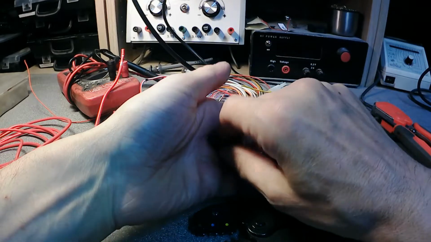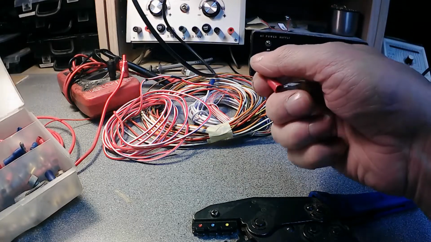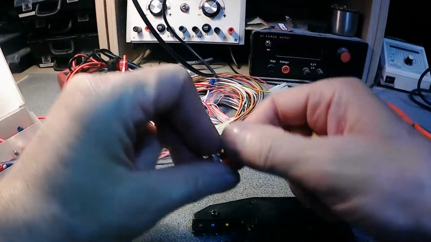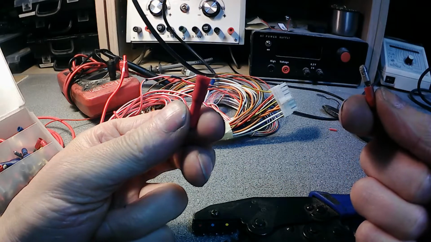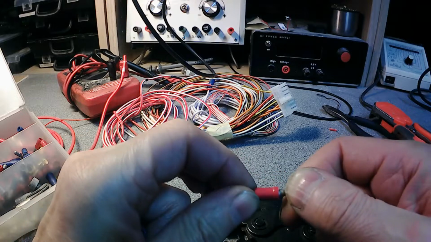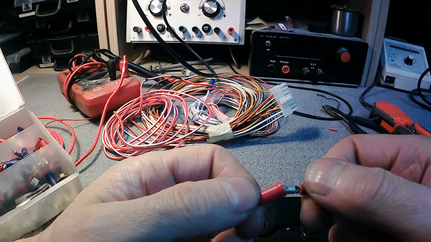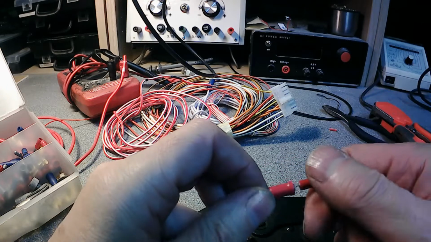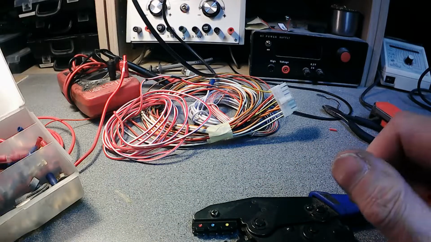And of course, what we have here, oh, here's a bullet connector. Let's say we can connect an LED lamp by it, just to be an easily replaceable item.